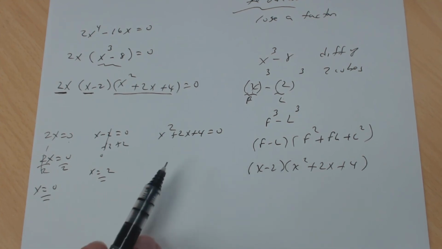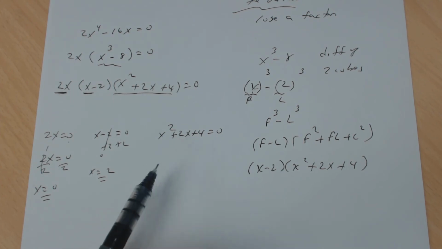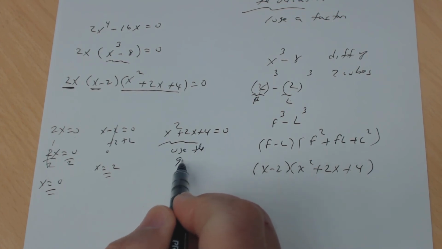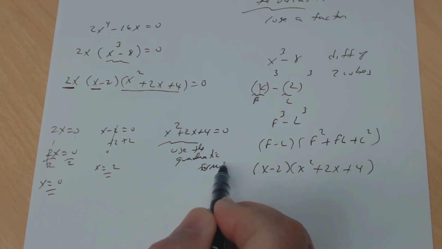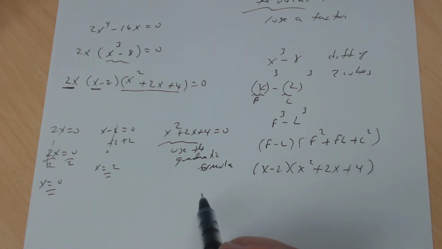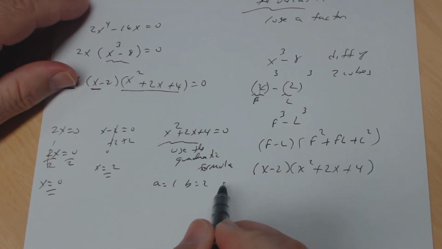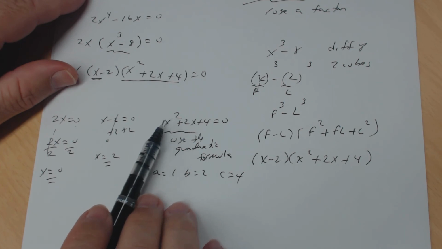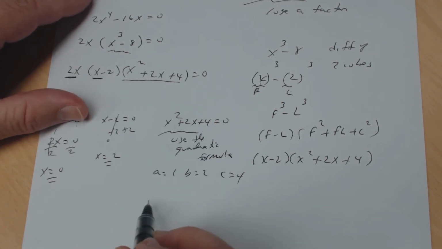Now over here, remember, solving this by factoring is not going to help you because it cannot be factored. So we're going to use the quadratic formula. This is a quadratic equation. So A is 1, B is 2, and C is 4. Remember, A is the coefficient of x squared, B is the coefficient of x, and C is your constant. And so we plug it into the formula.